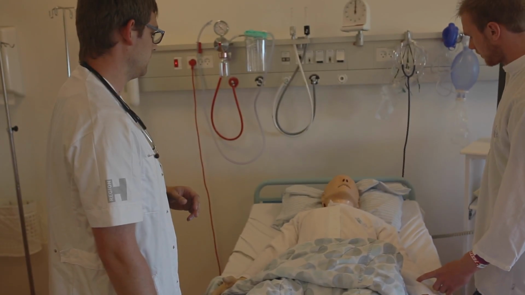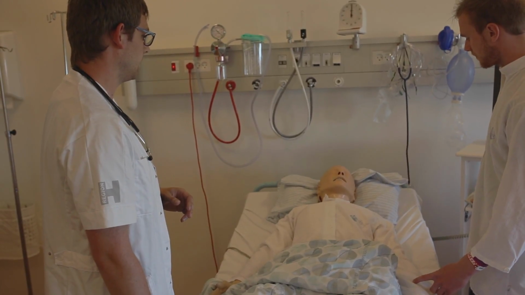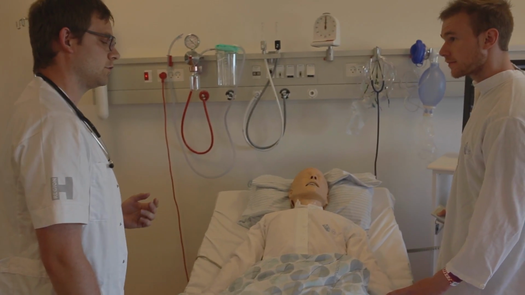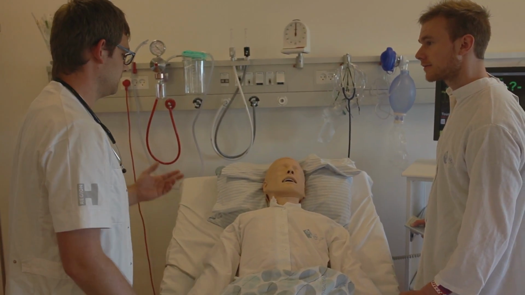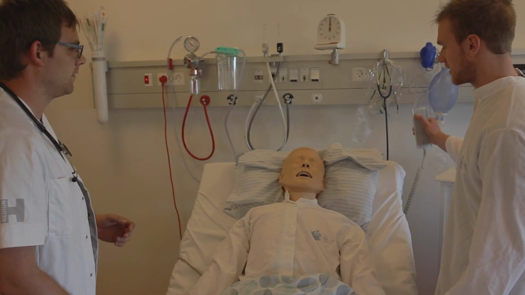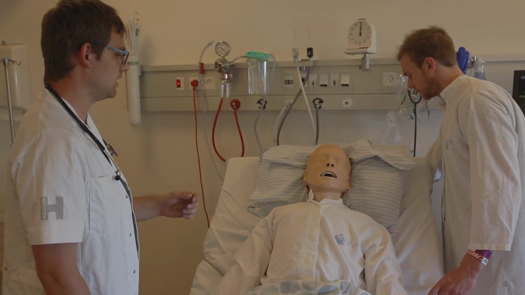The focused physical exam of respiratory problems consists of 4 elements: inspection, palpation, percussion, and auscultation. Before starting the exam, remember to check and assess the airway, and if need be, administer oxygen.